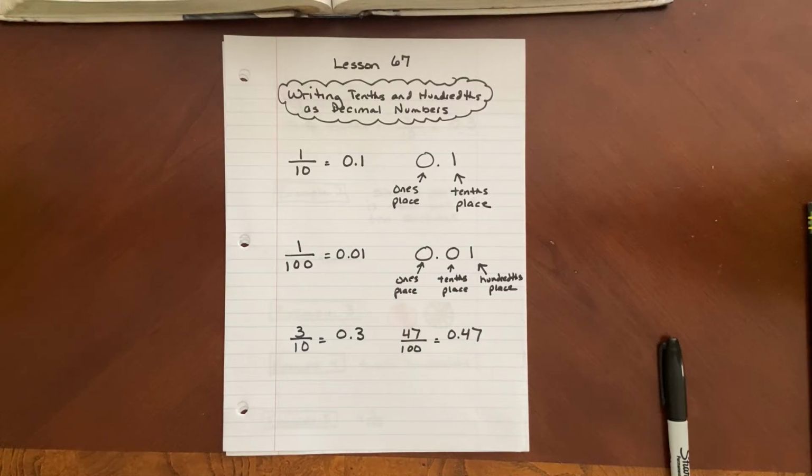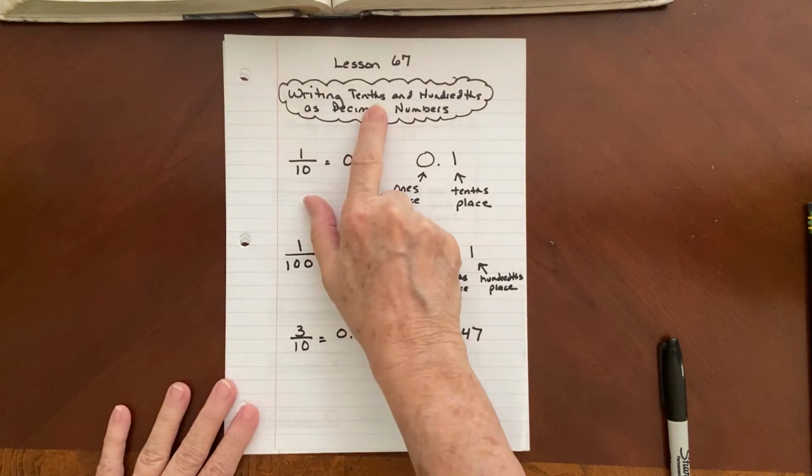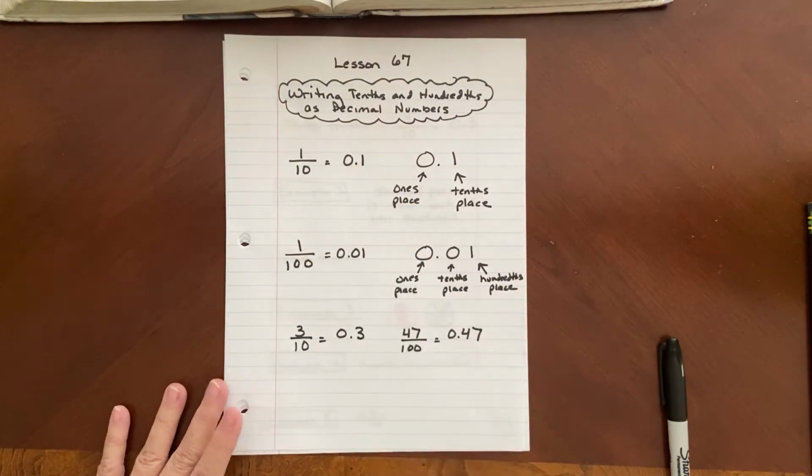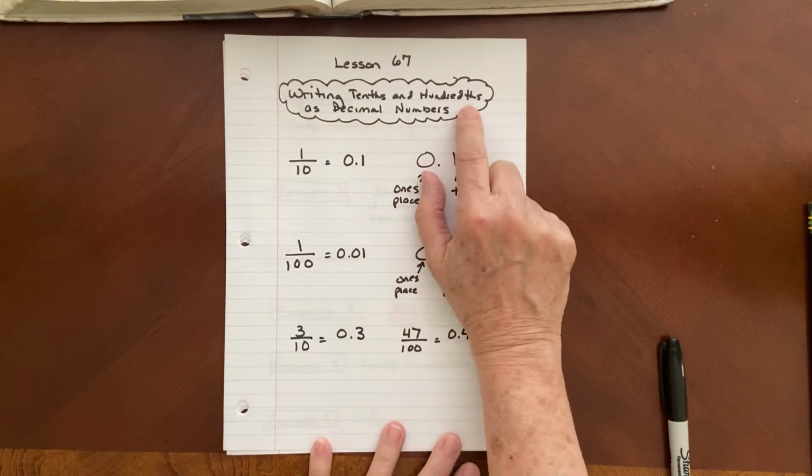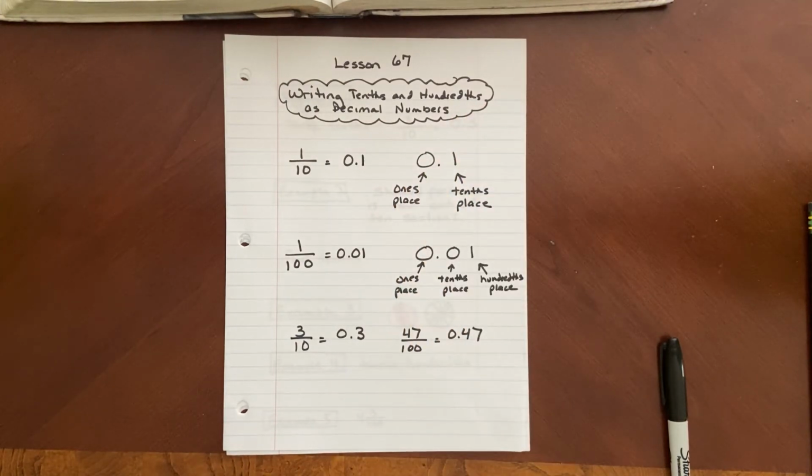Okay, this is lesson 67, writing tenths and hundredths as decimal numbers. So we have the tens place, which means you have 10 of something, and we have the tenths place. See that TH means you have a part of something. You have one thing and you've cut it into 10 little pieces, okay? Hundredths, got that TH on there. That means you've cut it into 100 pieces and you have one of them.